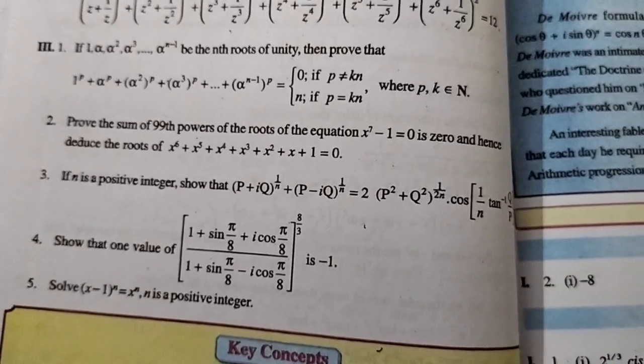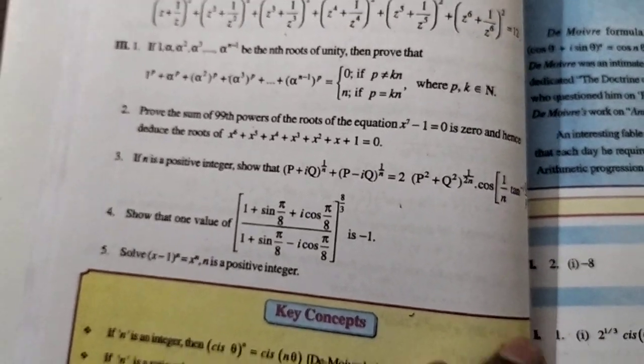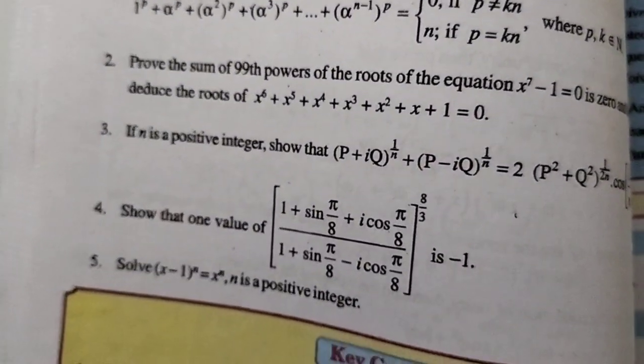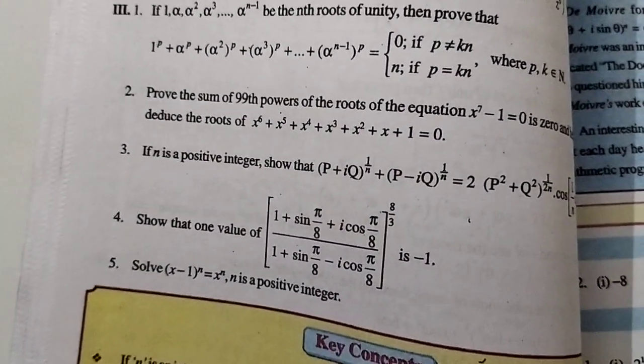So this one we have to show here. Okay, so let's start doing the solution of this question.